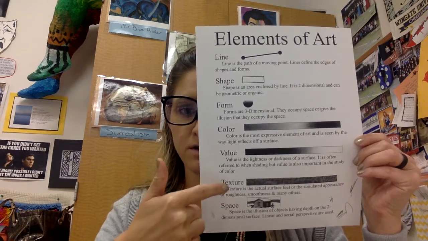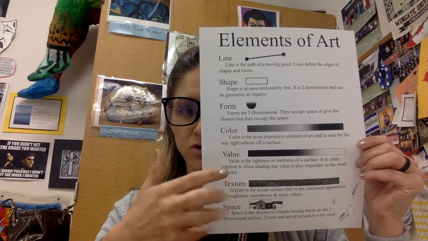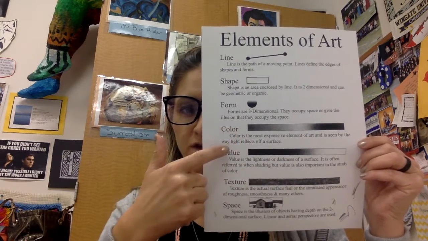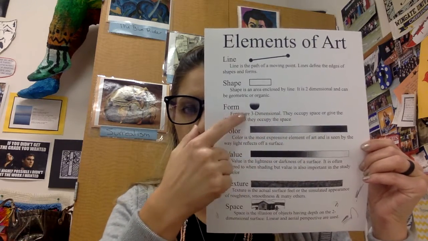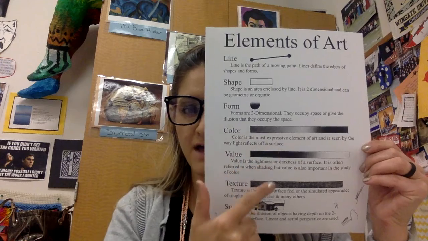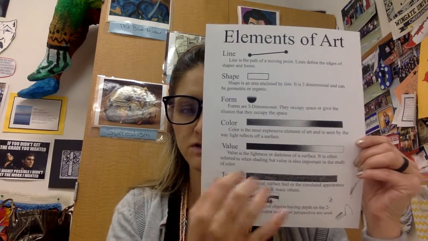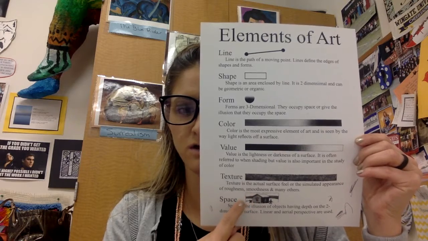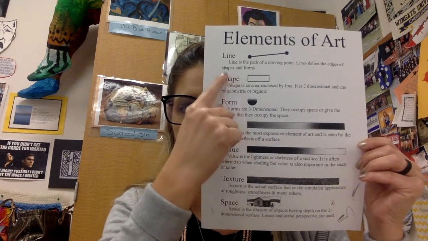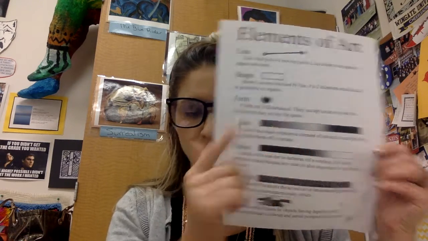Okay, this is obviously not done in color, but you can kind of tell this would be color. The value would go from dark to light. Color would be a rainbow of colors. Form is 3D, shape is 2D and flat. Texture, it's kind of crackly looking, and then space would be the use of foreground, middle ground, and background. Line, obviously we use line to do any type of artwork.